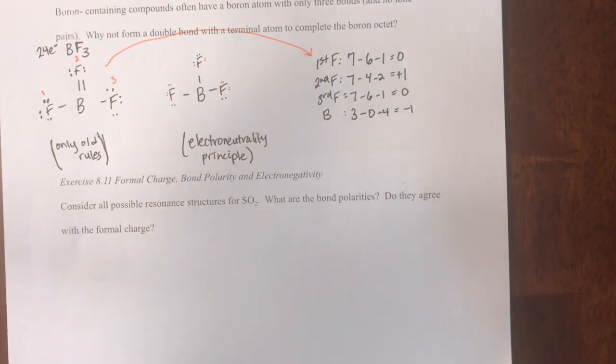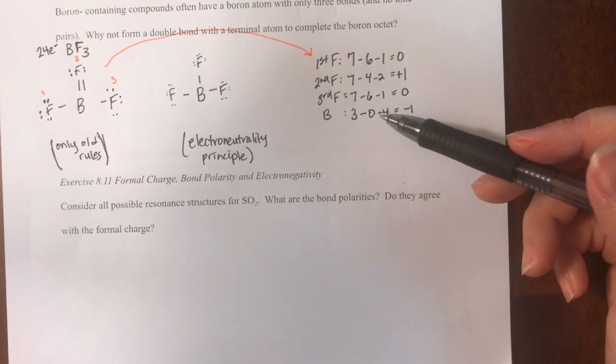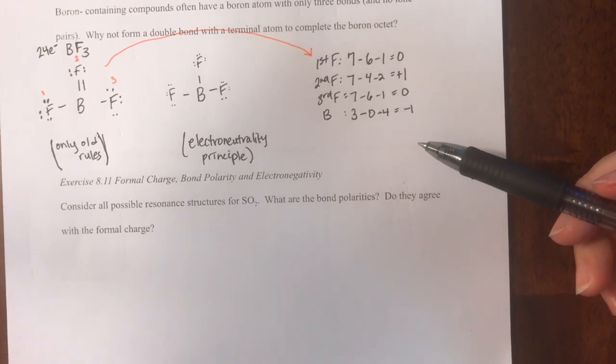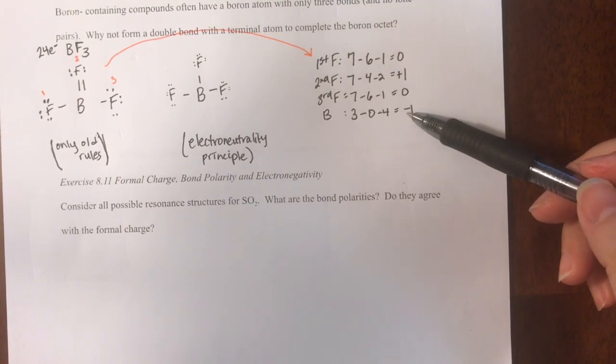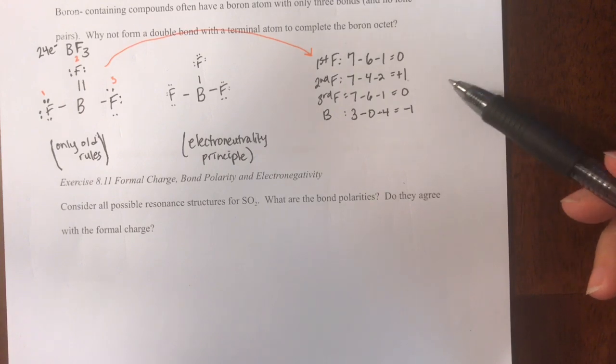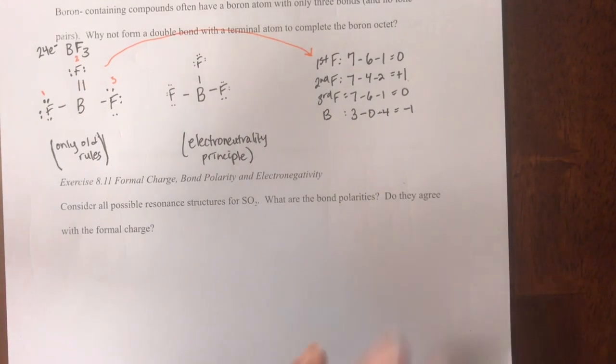And you say, well, Ms. Sprague, on some of the ones we did on the last page, some of the formal charges were negative 1 or positive 1, and that's true, but this will never occur in a case where one of the atoms is much more electronegative than the other. Fluorine can never have a positive formal charge. And the higher and brighter the atom is, the closer to fluorine it is, the more likely it is to have a negative formal charge, and the less likely it is to have a positive formal charge.